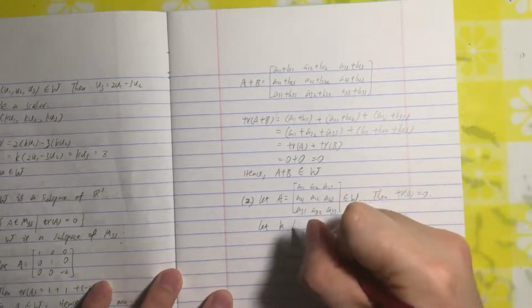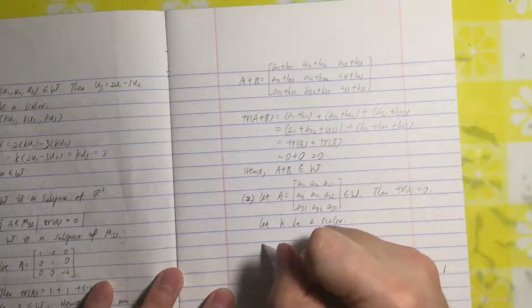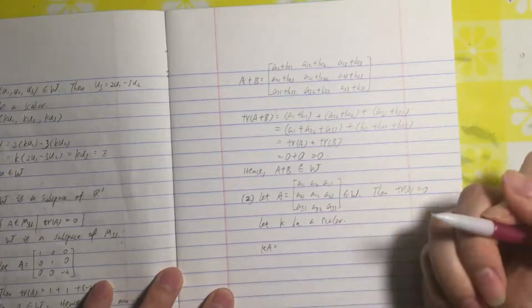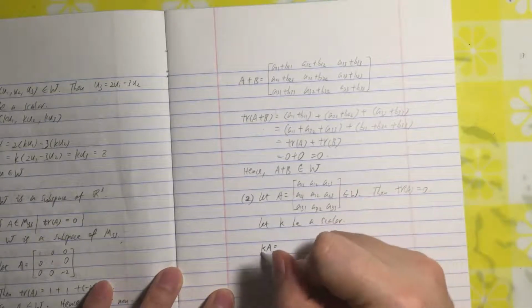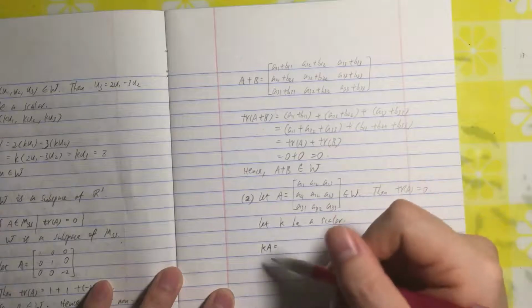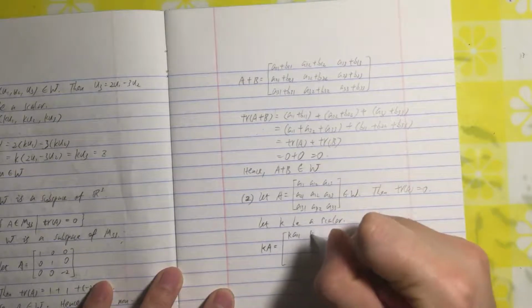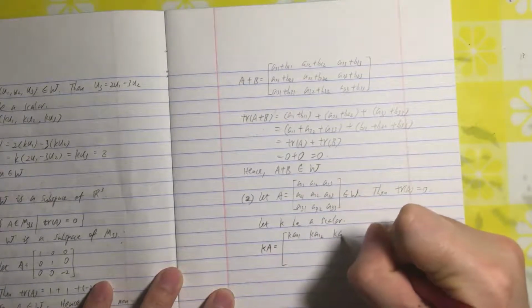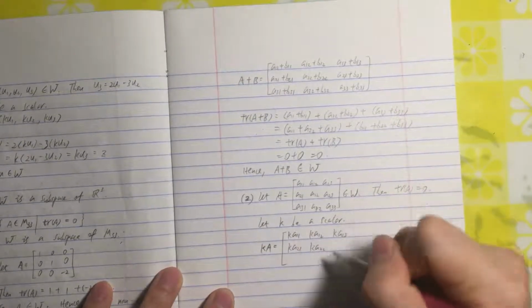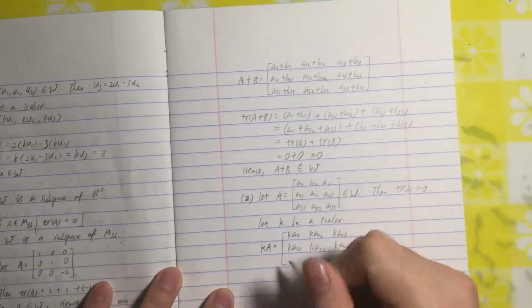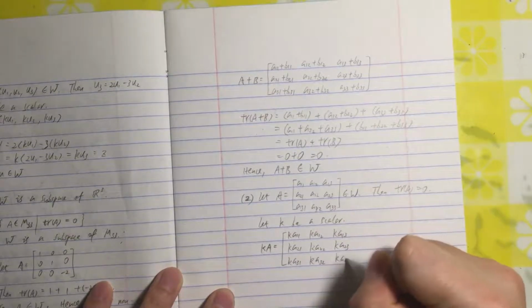Let K be a scalar. If I multiply KA using standard matrix multiplication, a scalar times a matrix, we distribute the scalar to each entry in the matrix. I get KA11, KA12, KA13, KA21, KA22, KA23, KA31, KA32, KA33.